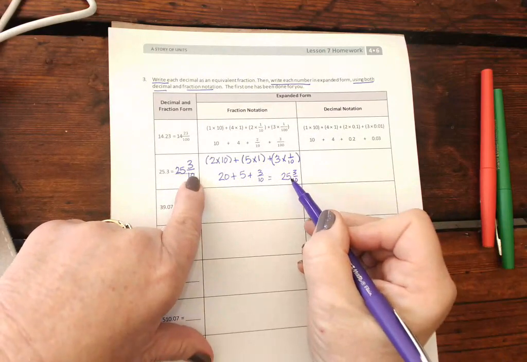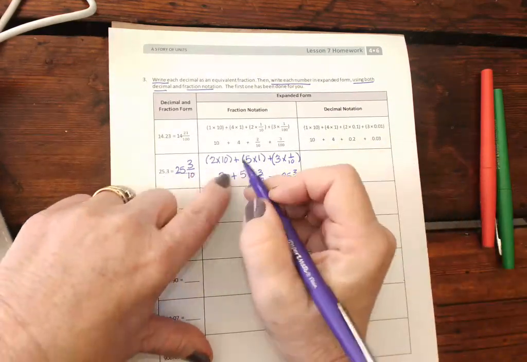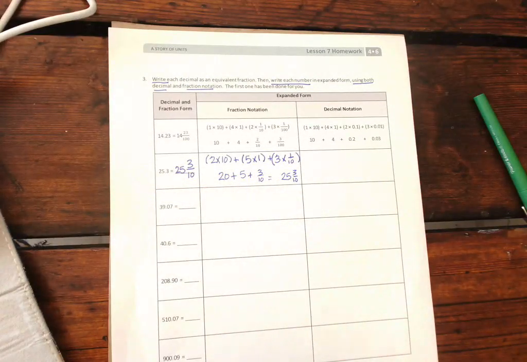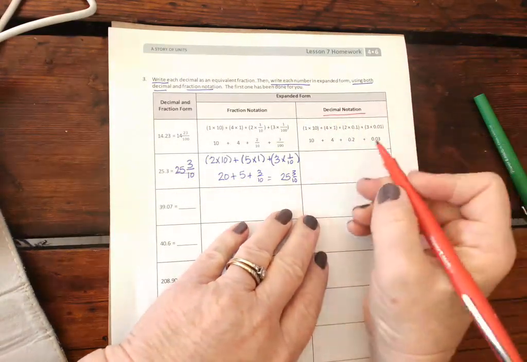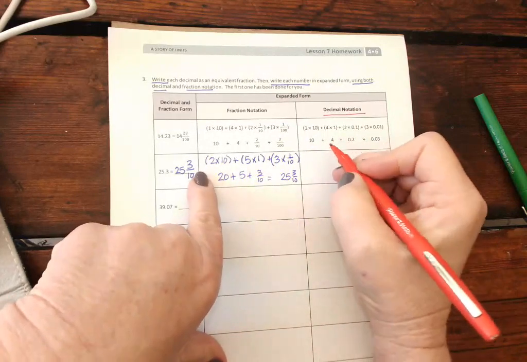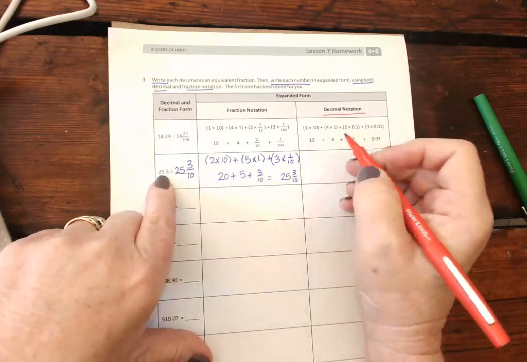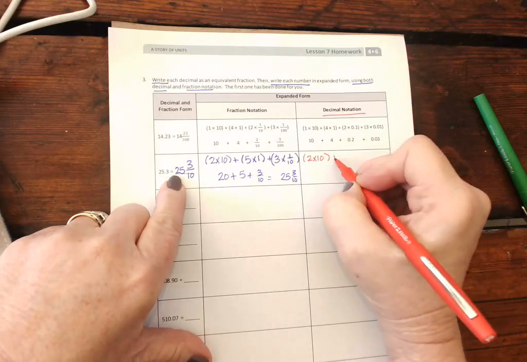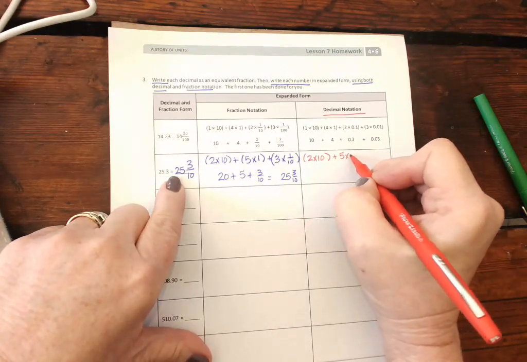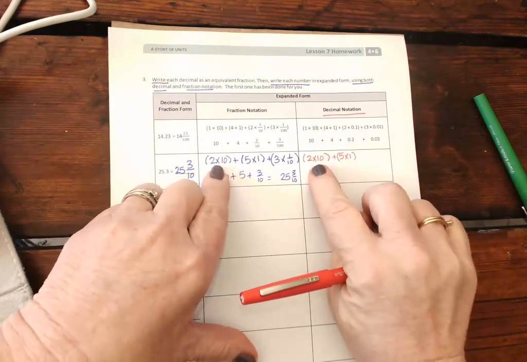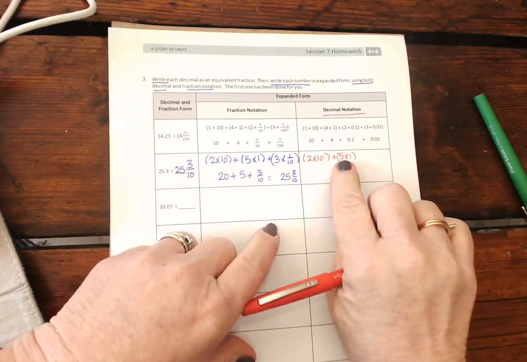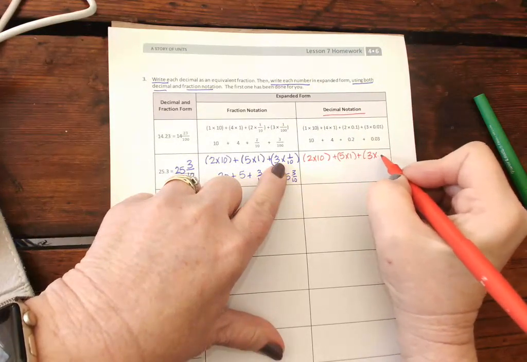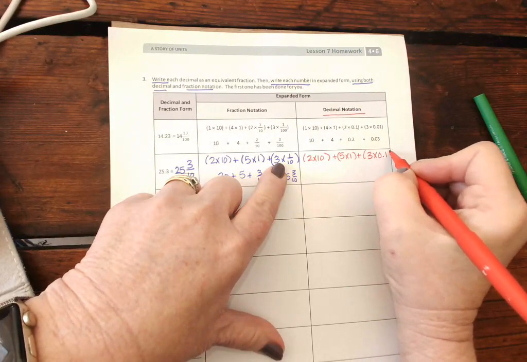That's the fractional form. In the decimal notation, I'm actually going to switch colors over here to red so that you can see that the decimal notation is going to be a little bit different. But I'm still going to start the same way because 25 is a whole number. So 2 times 10 plus 5 times 1. That part of it doesn't change. Plus, now I'm going to have 3 times 0.1.